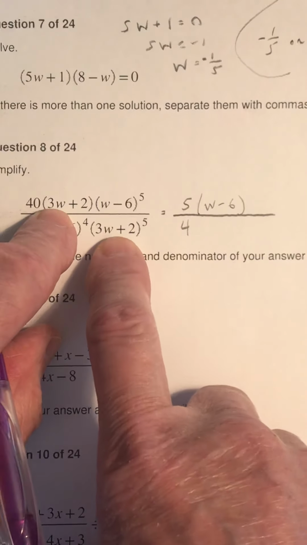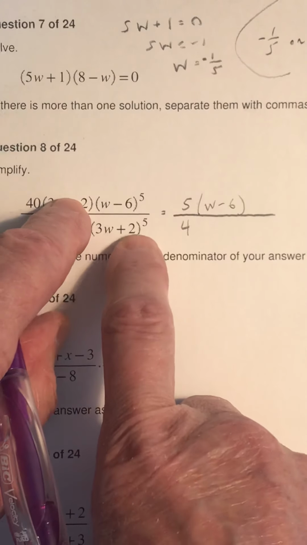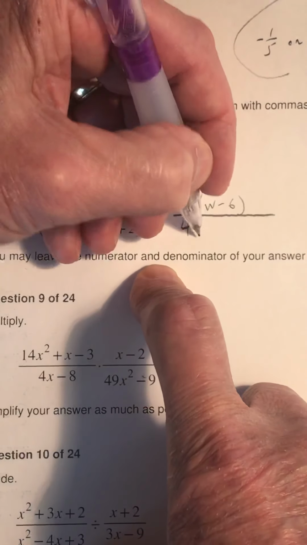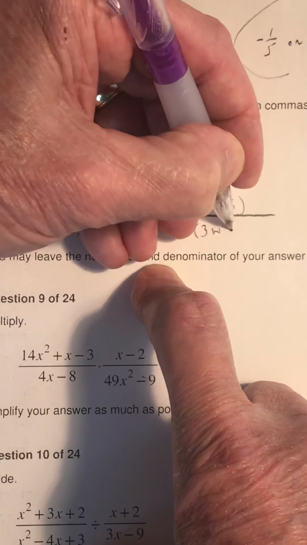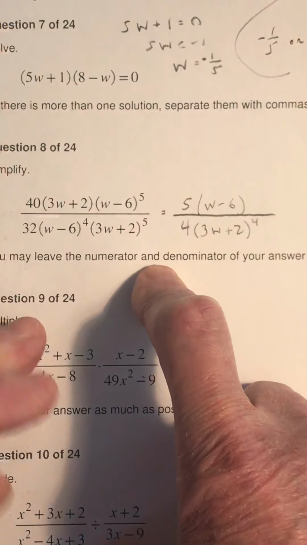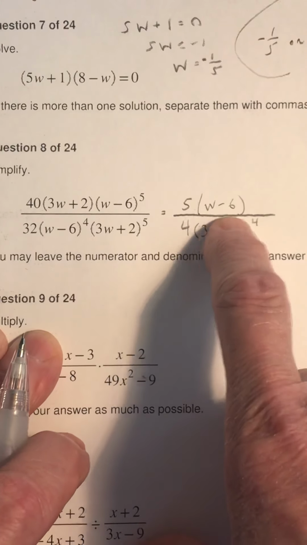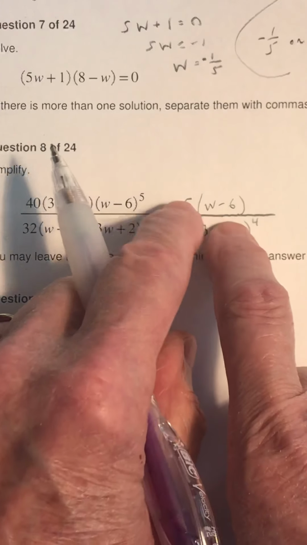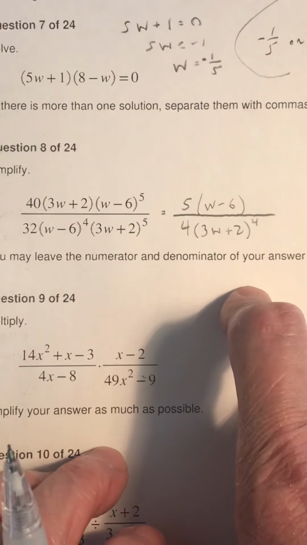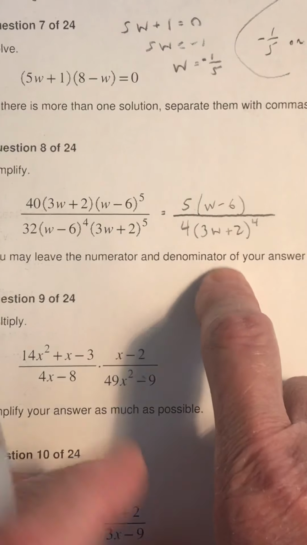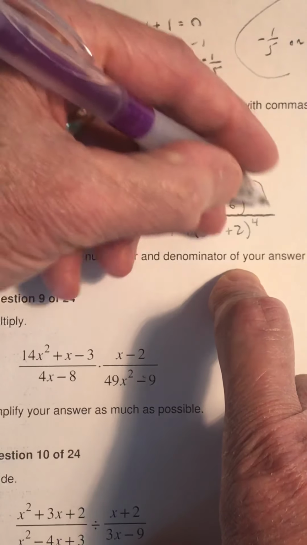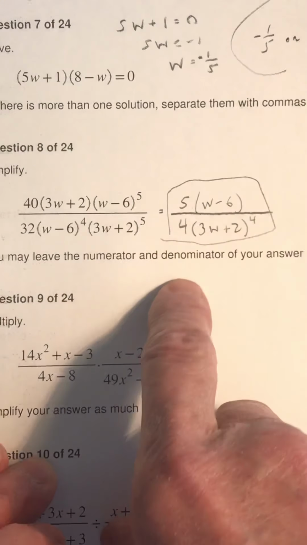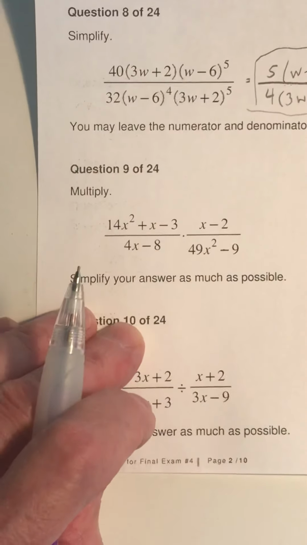And then for the other factor, there's a match there, and that's the first power, fifth power. Fifth power wins. 5, take away the invisible 1. We get 3w plus 2 to the 4th on the bottom. See, now if I would have just written w minus 6 without the parentheses, it would say 5w and then minus 6, when it's really 5w minus 30 if you multiply that out. Anyhow, that's your finished simplified reduced fraction. Okay, and as it says, you can leave it in factored form, so no need to multiply that out.